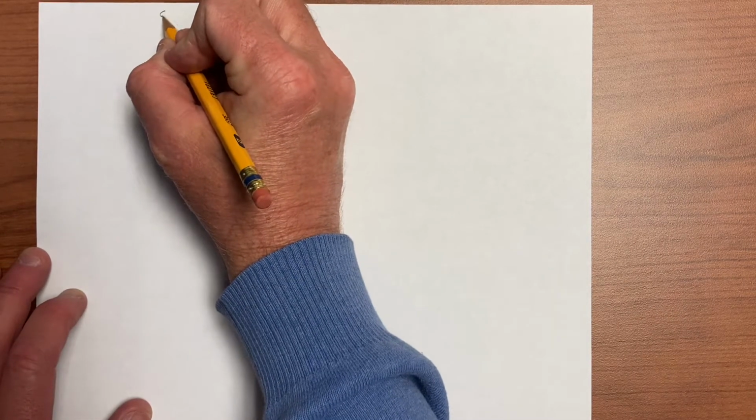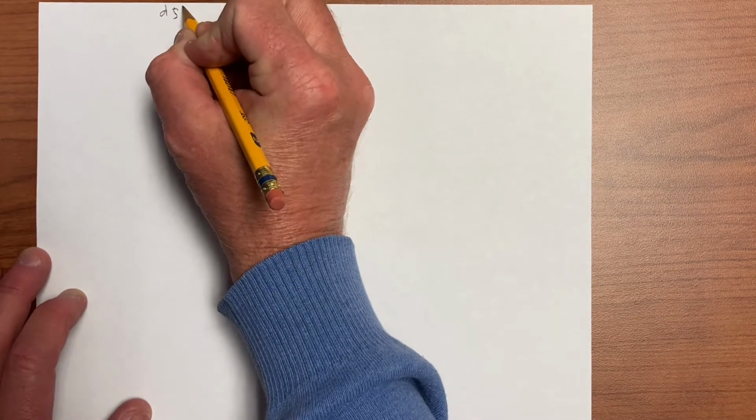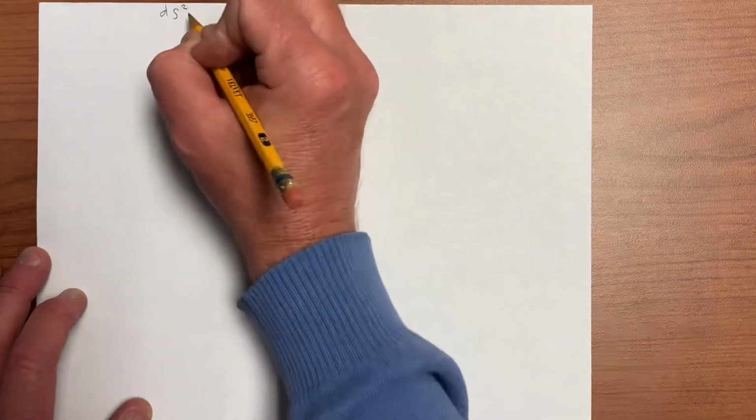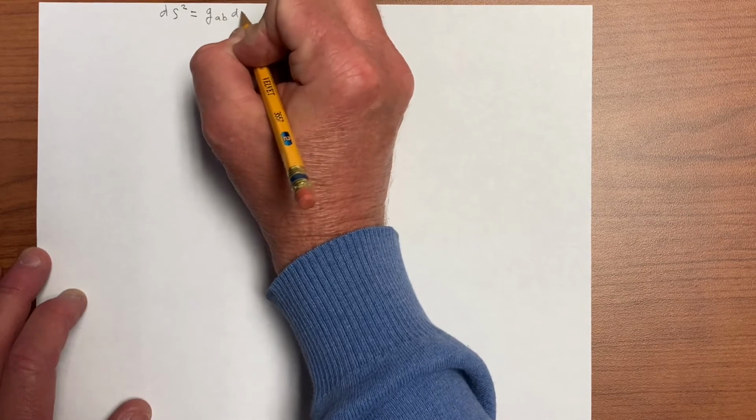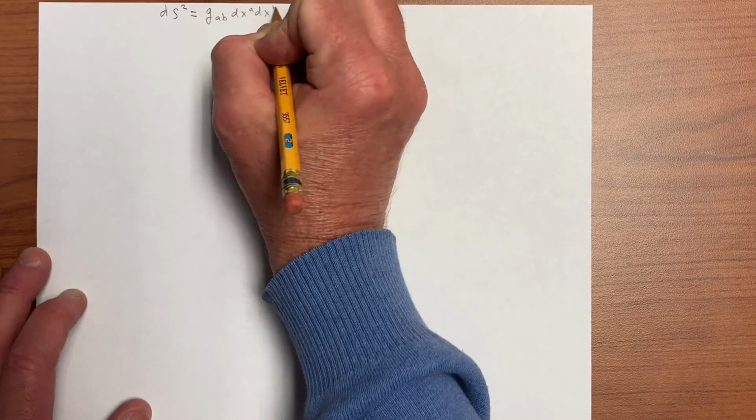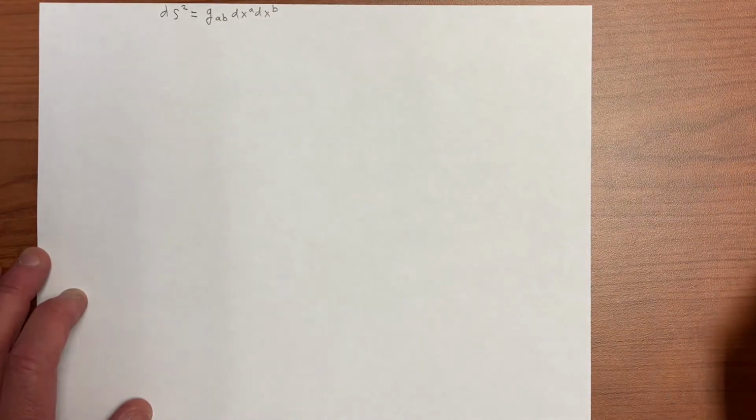Okay, so let's now move to space-time. Say we have a metric with only diagonal terms.